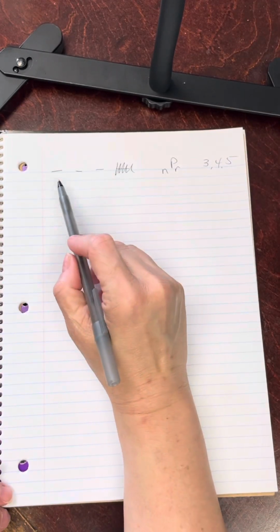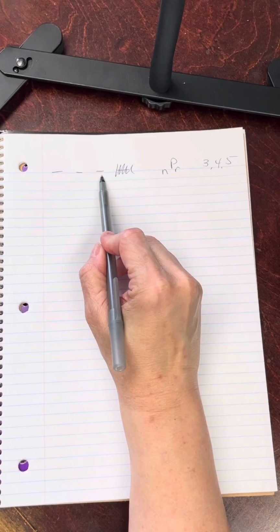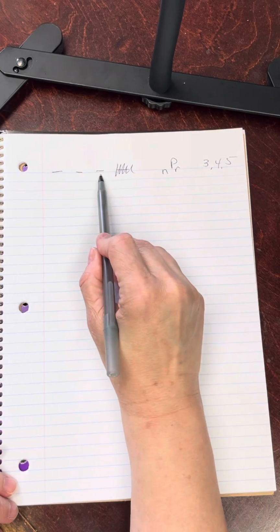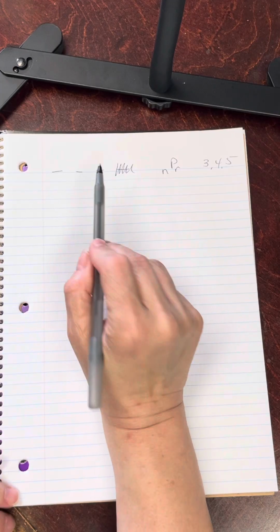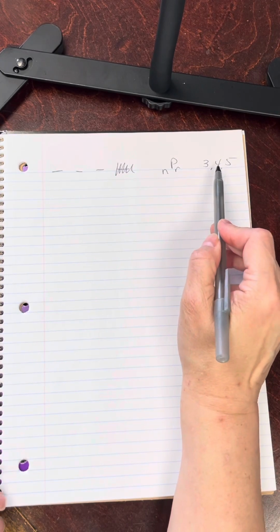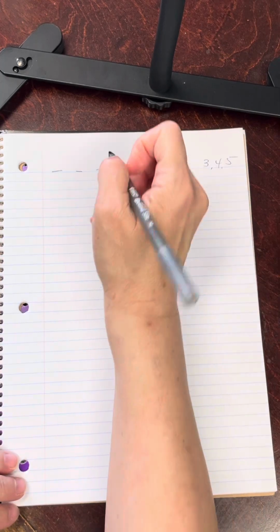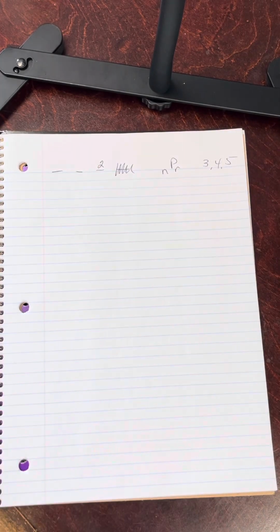For it to be odd, the last spot is affected. Could I put a 4 here and have the overall number be odd? No. So my only choices are the 3 or the 5. 2 choices there at the end.